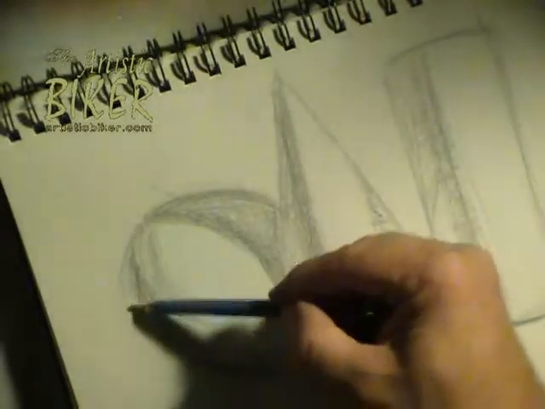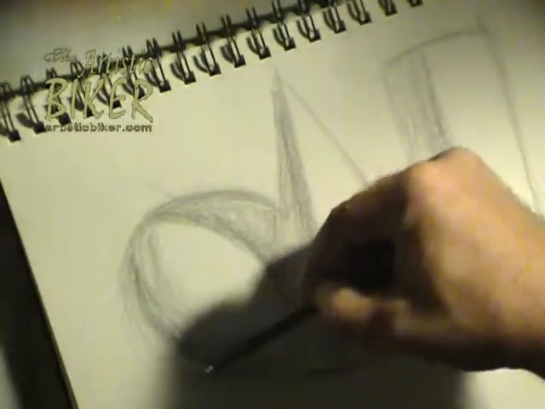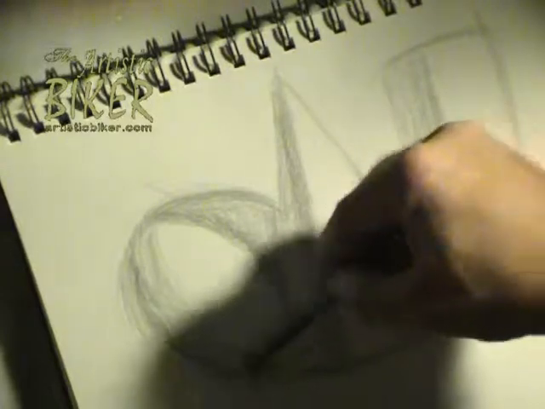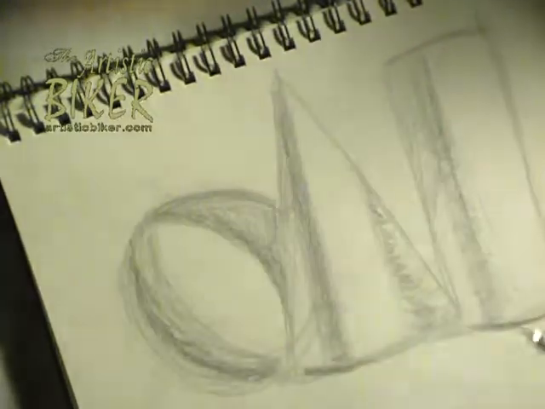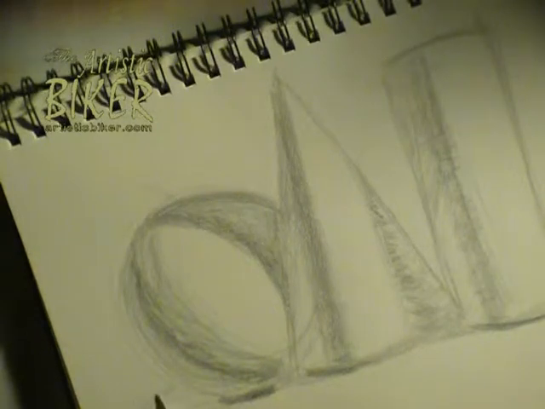And then you have the backlit shadow behind it. And then you have the darkest shadow is where there's no light at all. And then you have the shadow on the ground around it. See how they react to one another?